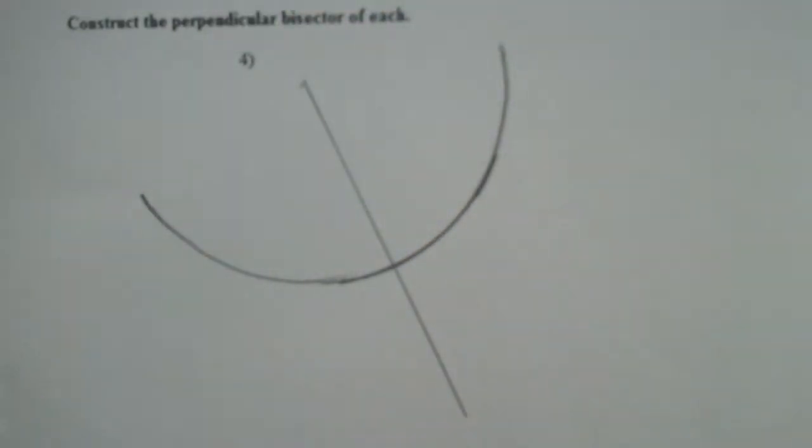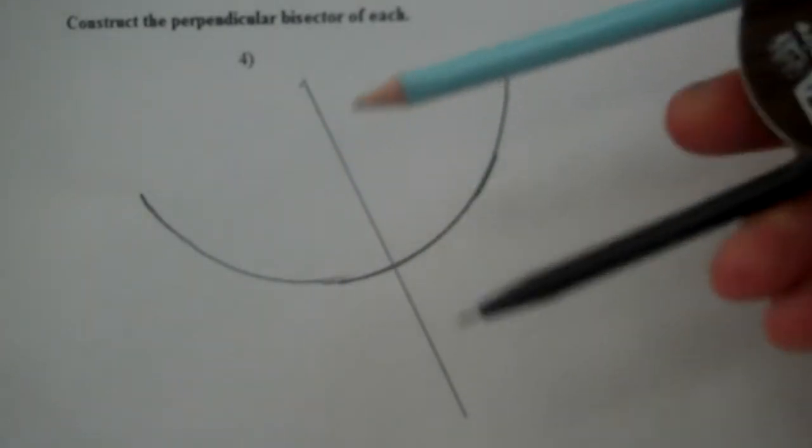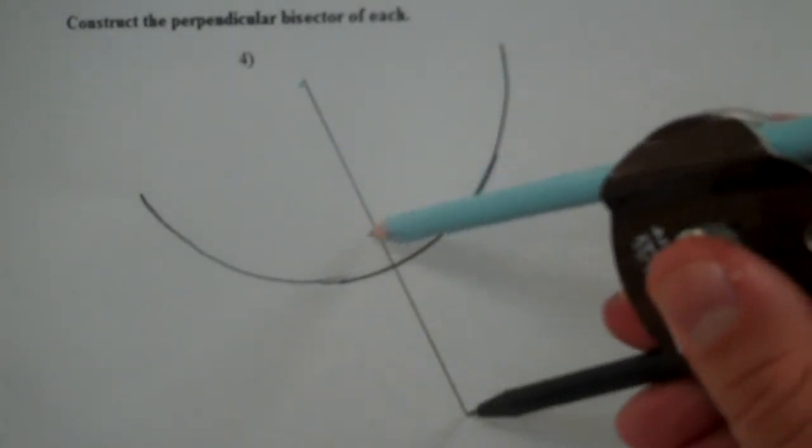Make sure my arc goes all the way through. Don't adjust your compass. Move to the other endpoint and make another arc.